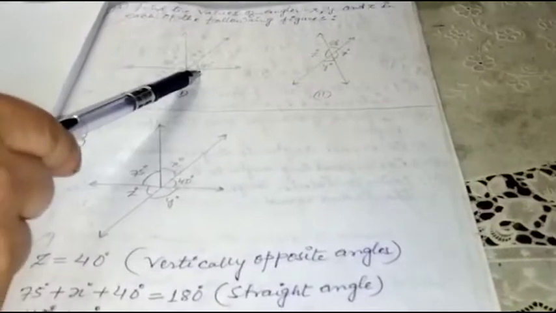Now the easiest thing is to find the value of z, because when this line and this line intersect at this point, they form vertically opposite angles. Therefore z is equal to 40 degrees. Why? Because this line and this line intersect at this point, so they are equal. z is equal to 40 degrees, vertically opposite to each other. Now we have got the value of z.